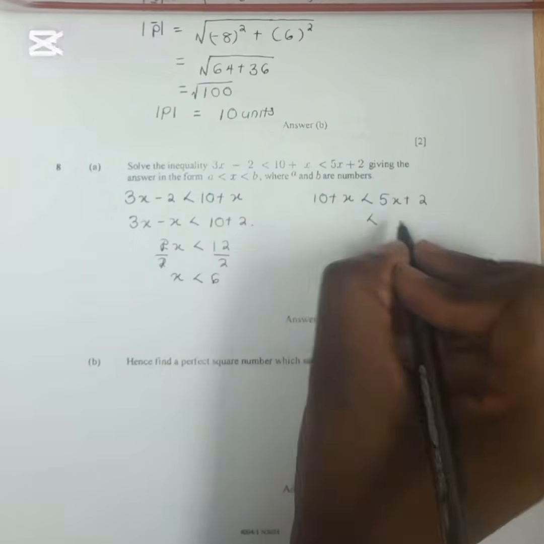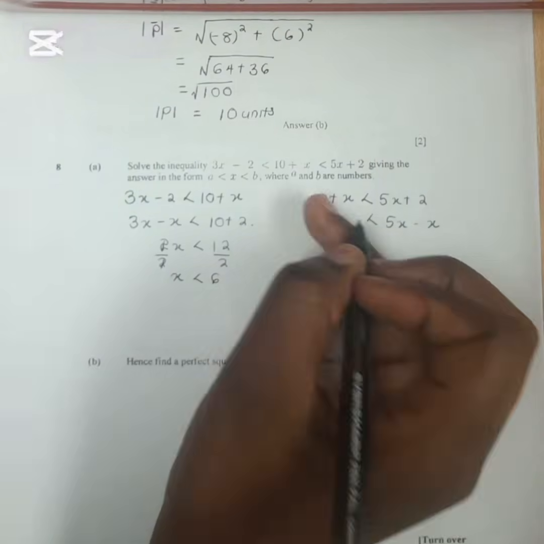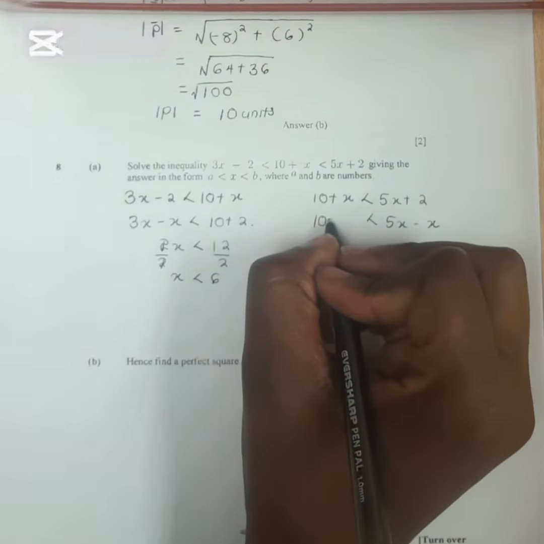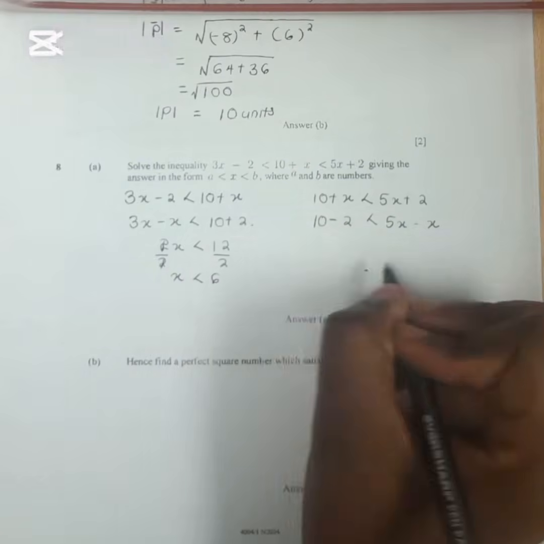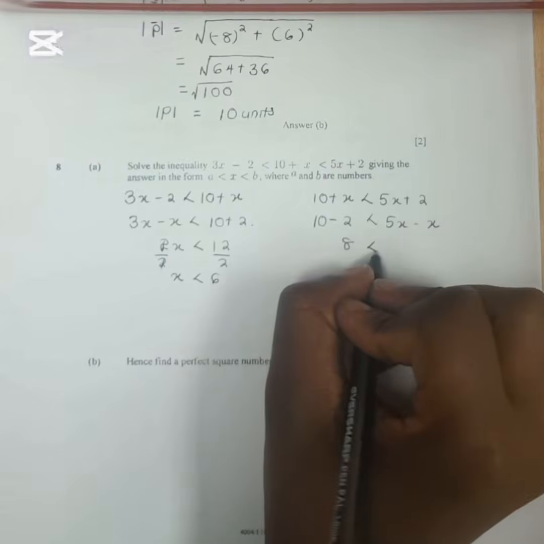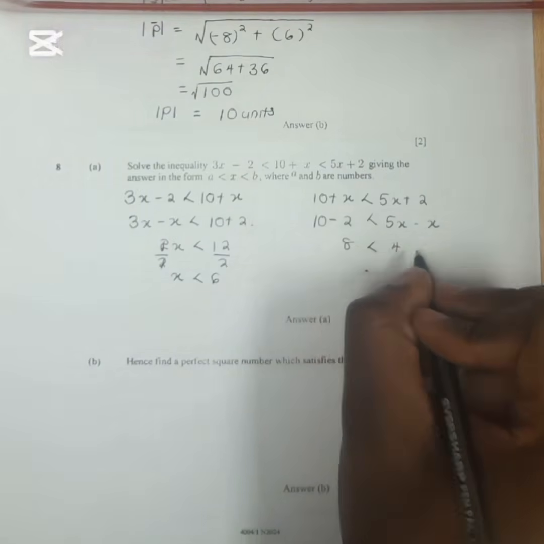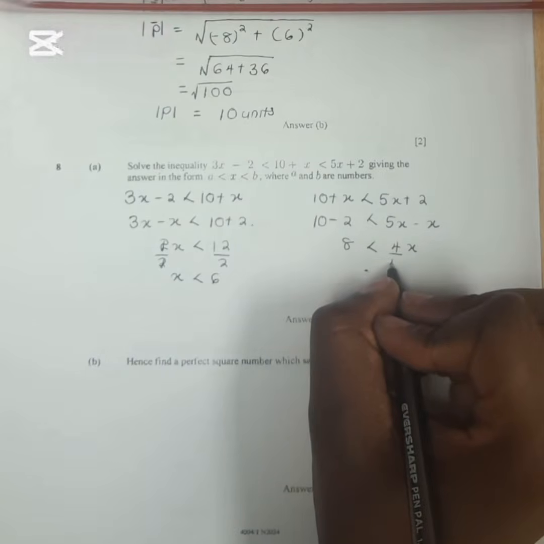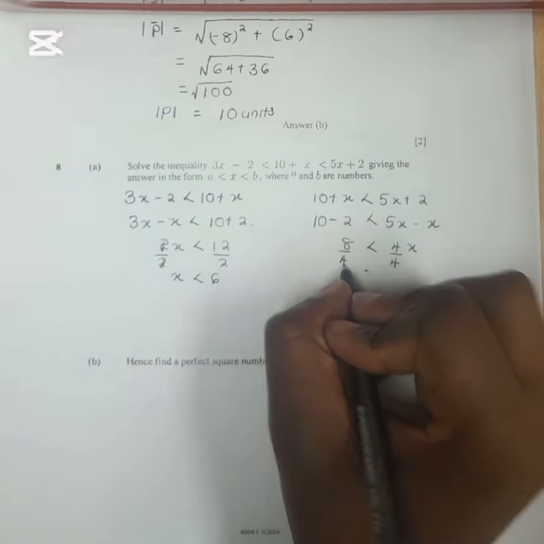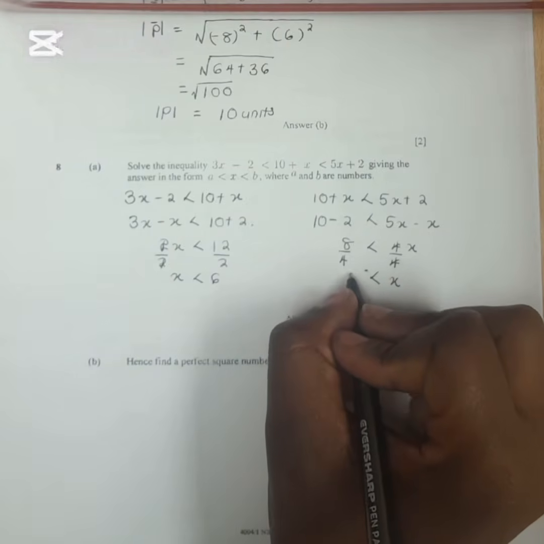It is going to be subtracted, right? And then we shift this 2 to be on the other side. It is going to be subtracted. 10 minus 2, we get 8. It is less than 5x minus x. It is equal to 4x. We then divide both sides by 4 so that our x is going to be greater than 2.